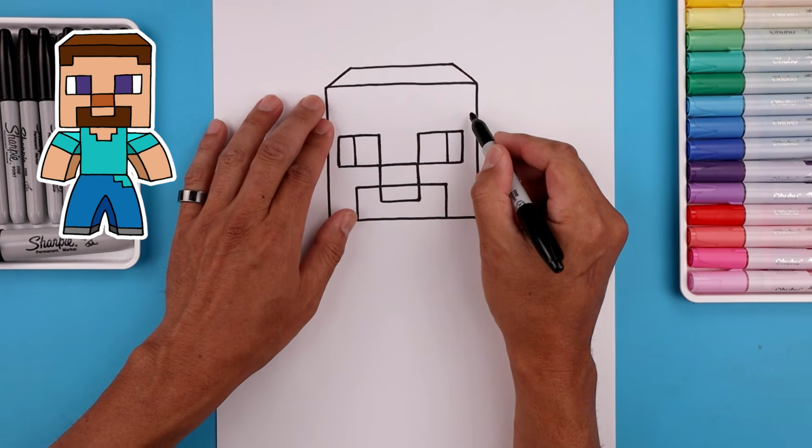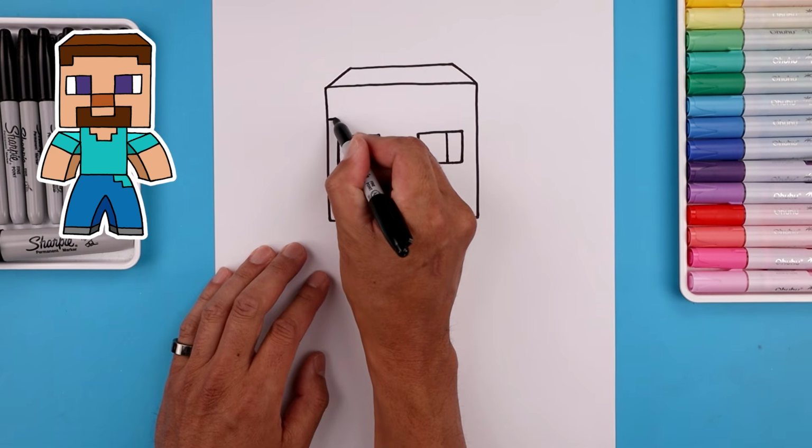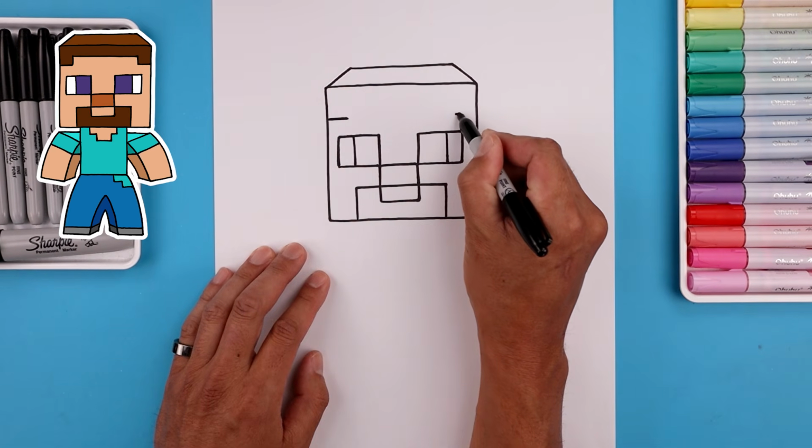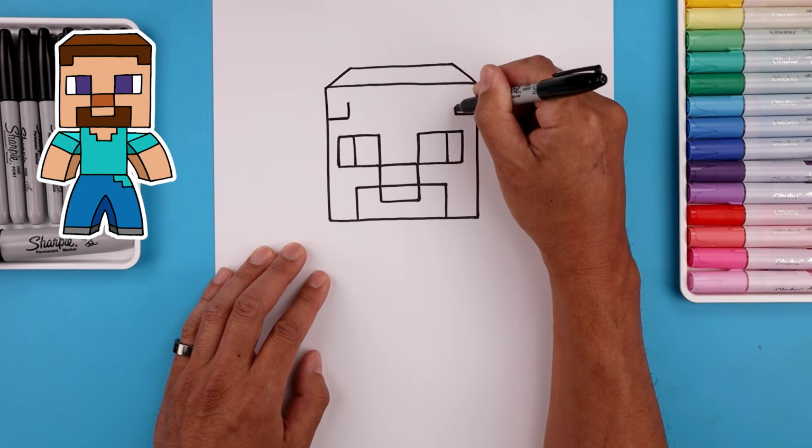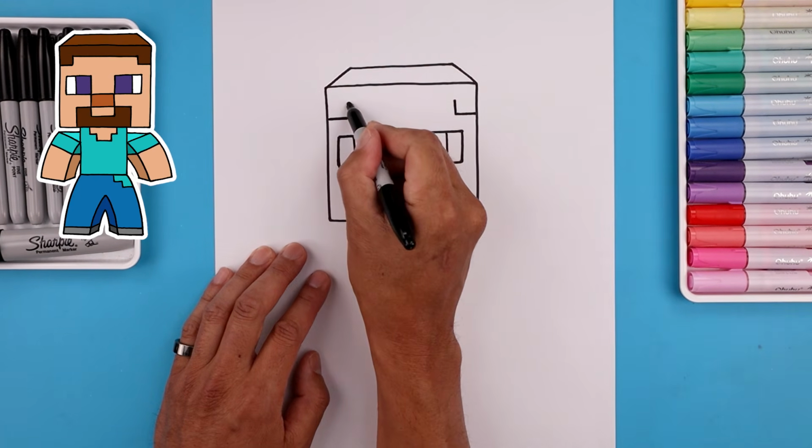Let's go all the way up to the top of the head and add the hair. We'll start with a straight line coming in on both sides. So we want to line that up. Go up with a short line, and then we'll flatten that off.